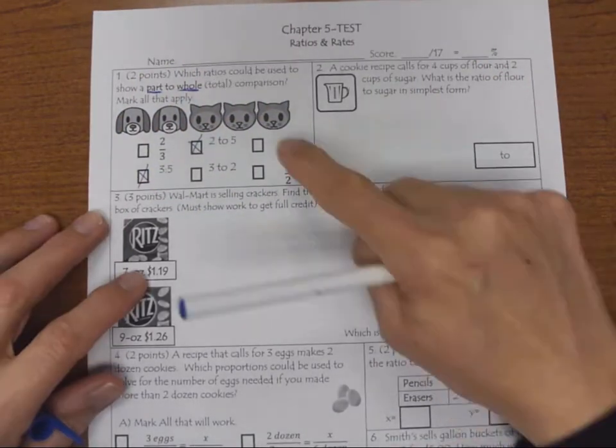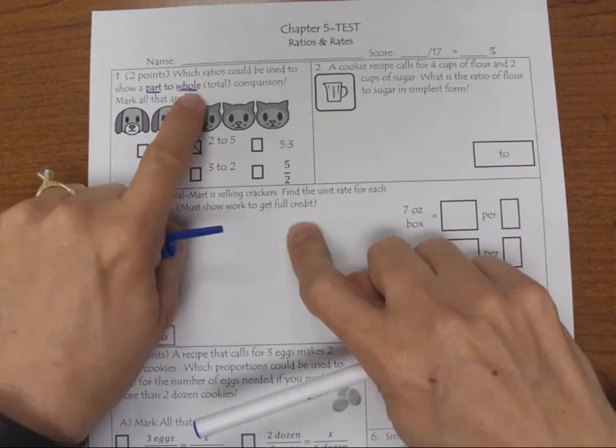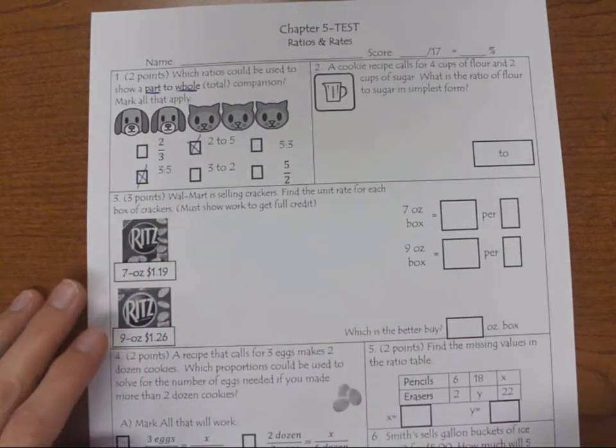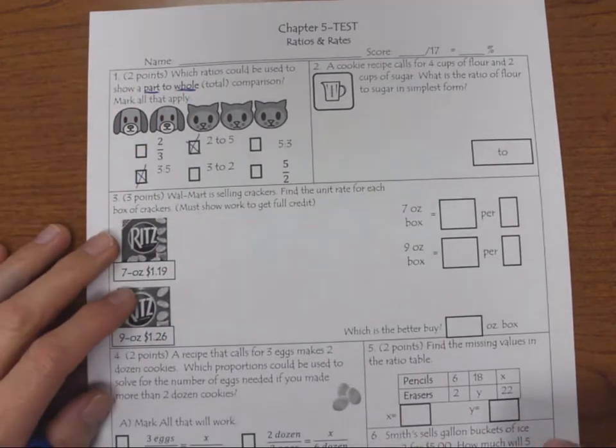Nothing else applies. It can't be the 5 first because it doesn't say whole first. It says part first. Be careful of what it says.